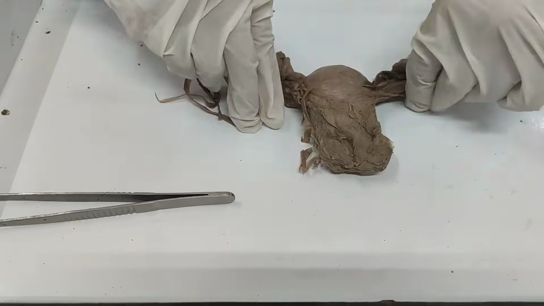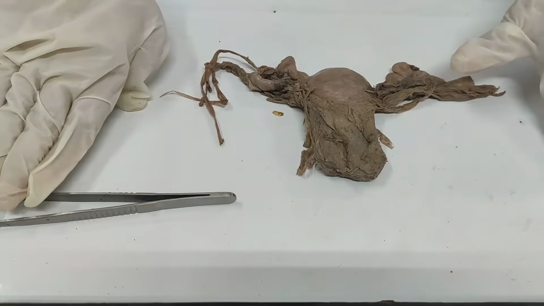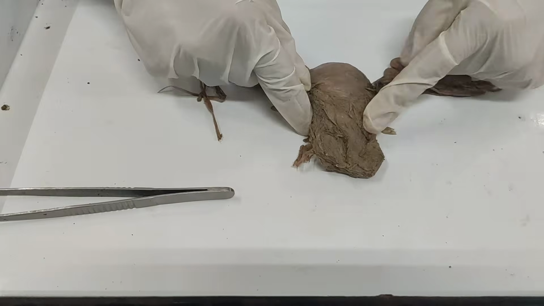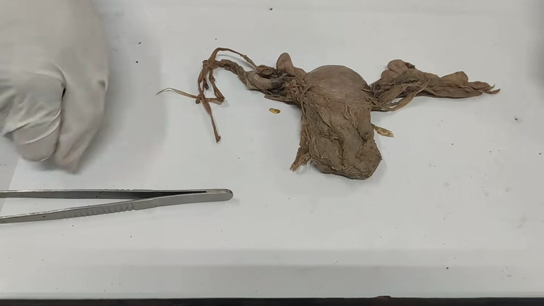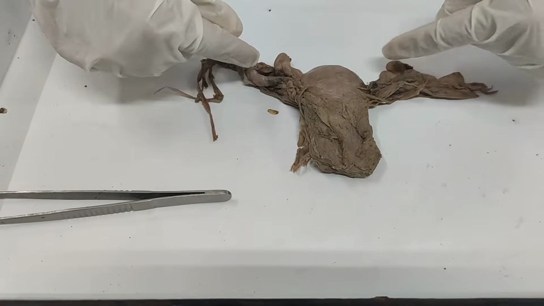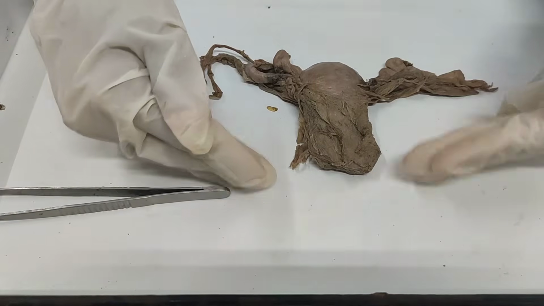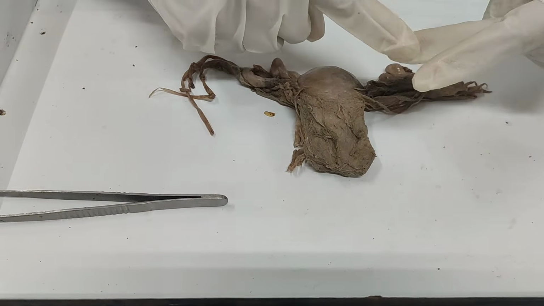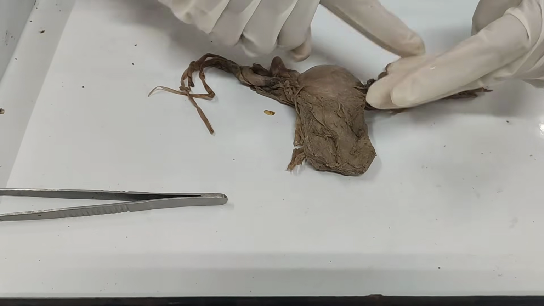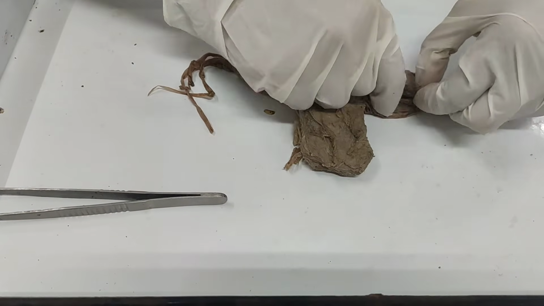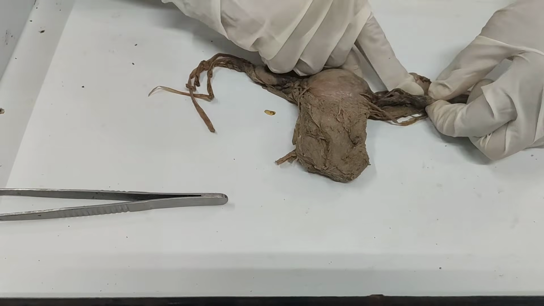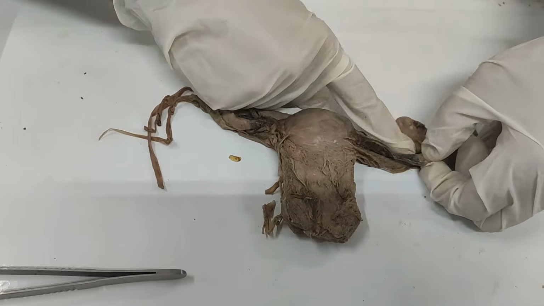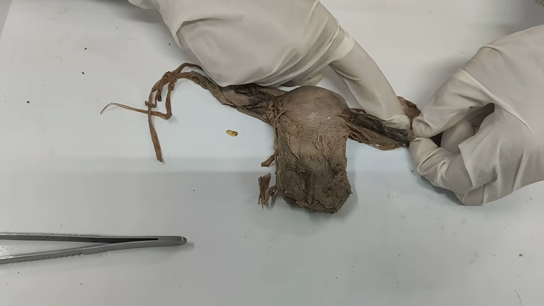And third one, which is the most important, the broad ligament. Now this broad ligament connects the uterus to the lateral walls of the pelvis, and that's why the name is broad ligament. It has three parts: mesosalpinx, mesoovarium and mesometrium. The posterior part of the ovary is connected to the broad ligament, and this part is called the mesoovarium.